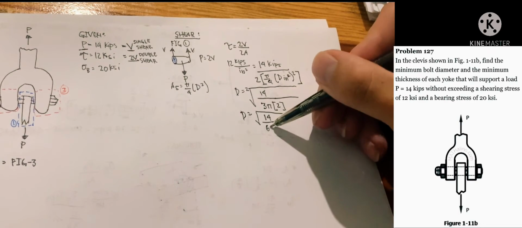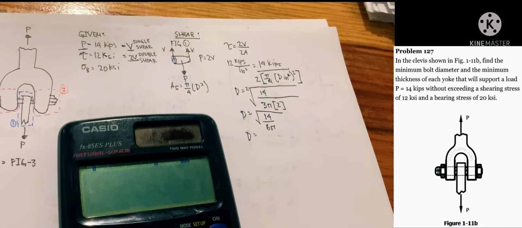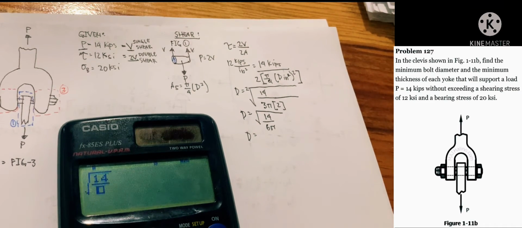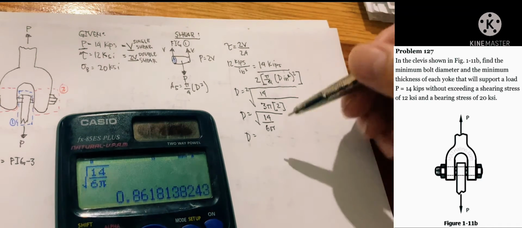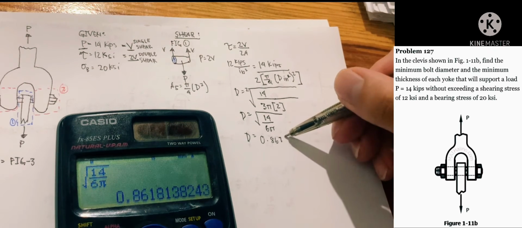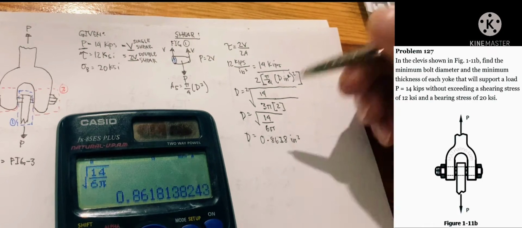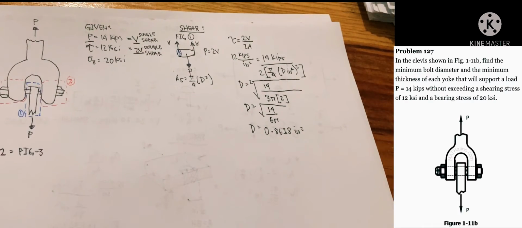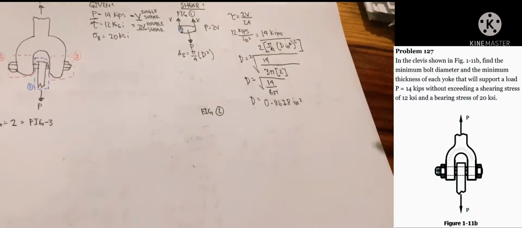Square root 14 over 6 pi. For D, let us use our calculator again. It is a very small 0.86, that's 16, that 18 inch squared. So let us try to calculate using our figure 2.